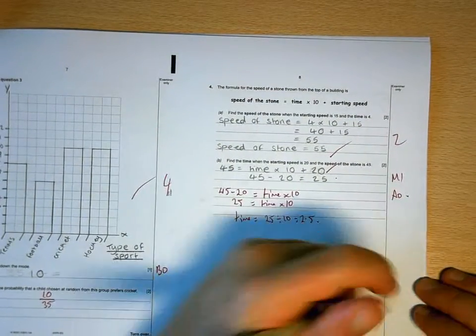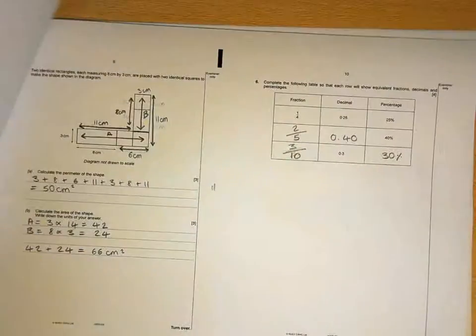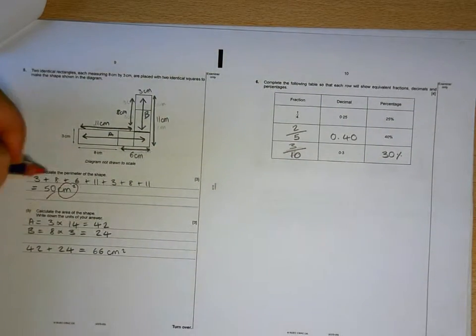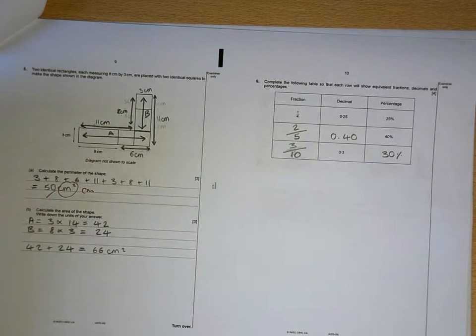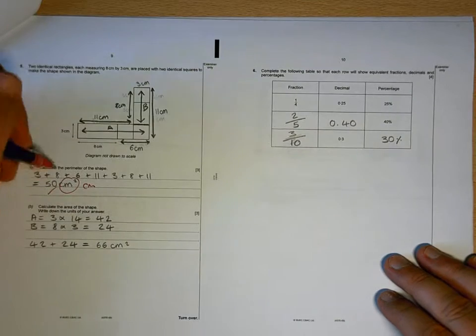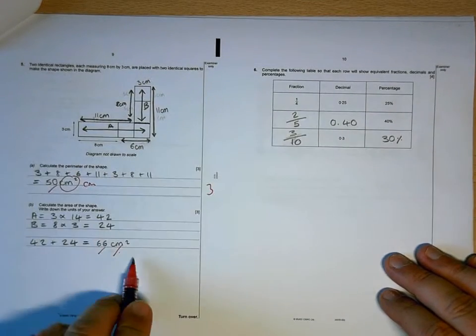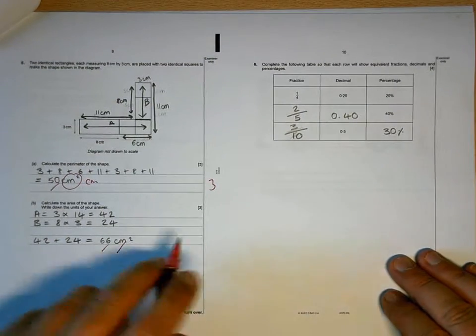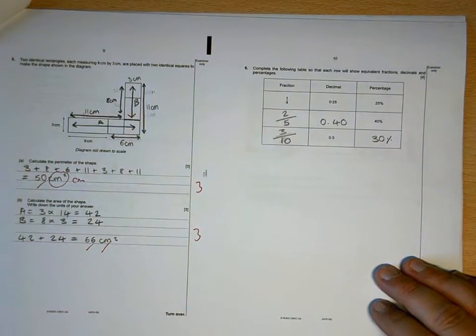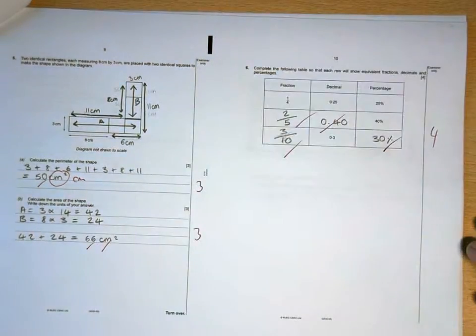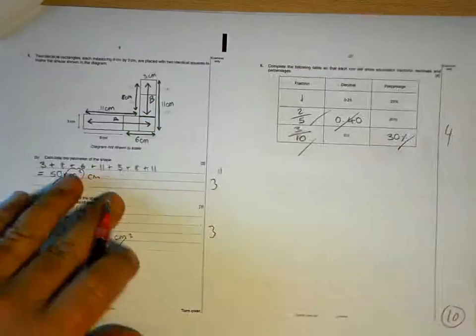4, 7 on that page. 50 is correct. The units are wrong. Perimeter is measured in centimeters, but it doesn't matter that you got it wrong because it hasn't asked you for the units. It has asked you here and you've got them right, so you'll get the 3 marks there as well. Well done with that. 10 marks on that page.